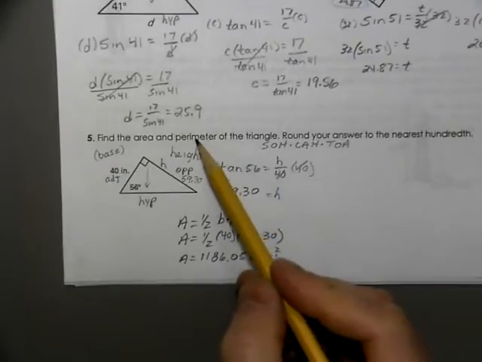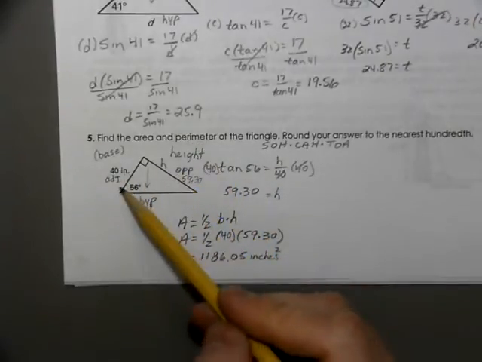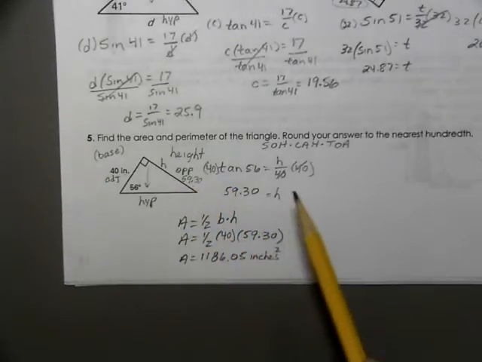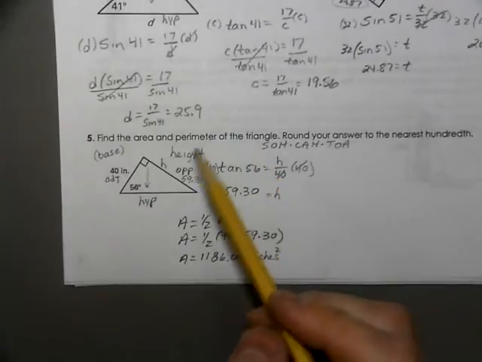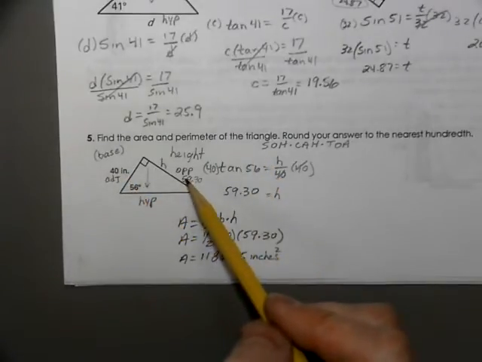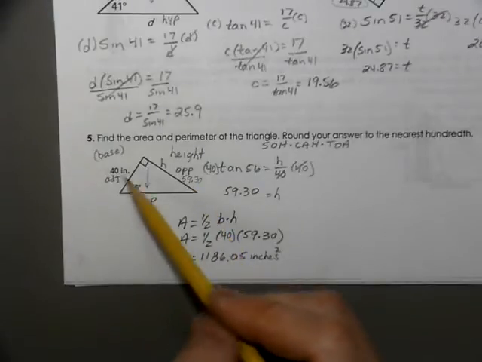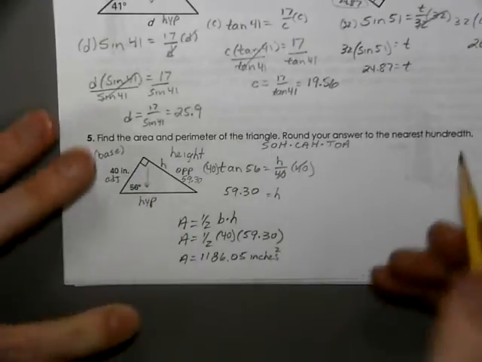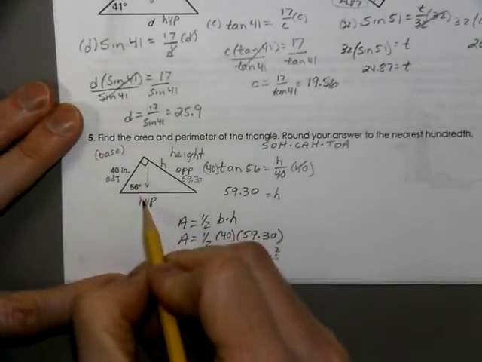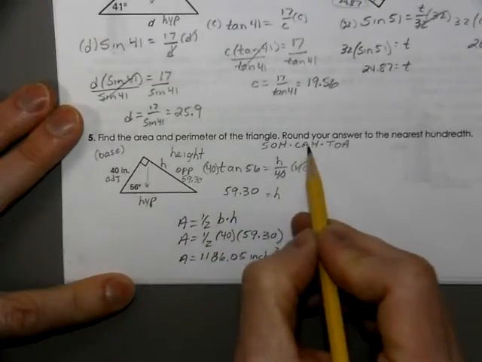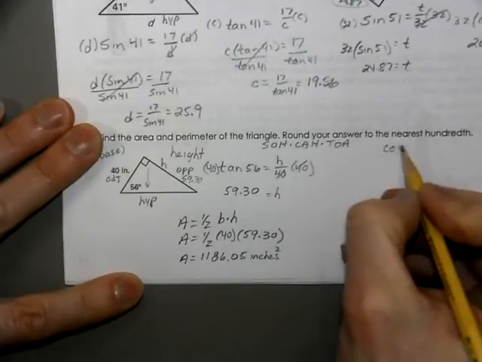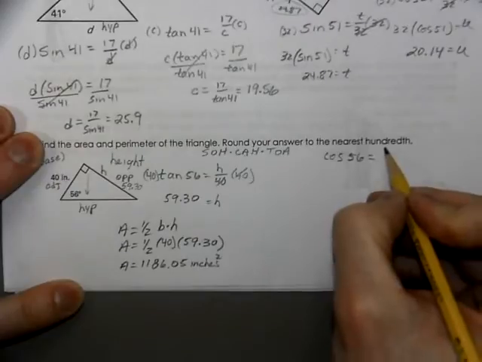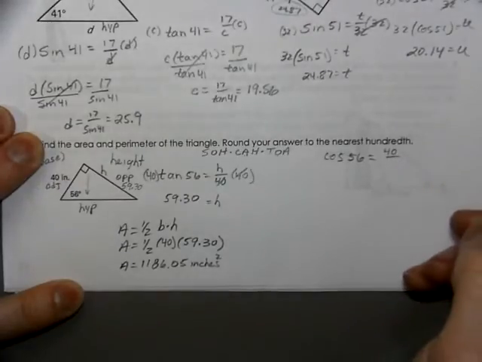Then it also asks us for the perimeter. To calculate the perimeter, you need to know the length all the way around the shape. So the side we don't know yet is the hypotenuse. Now I would suggest to use the 40. Don't use the 59.30. When you're going to calculate an unknown, you want to use the information that they've already given you. So I'm going to use the adjacent and hypotenuse. Adjacent hypotenuse, so that's cosine. So cosine of 56 is going to equal the adjacent over the hypotenuse.